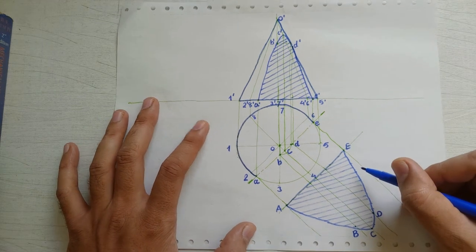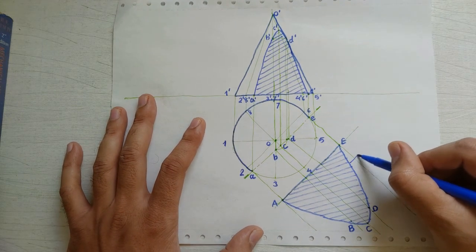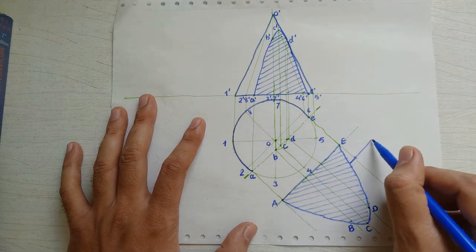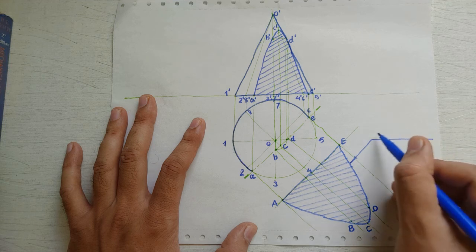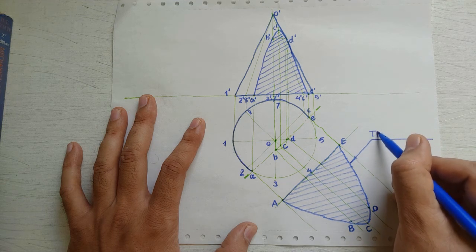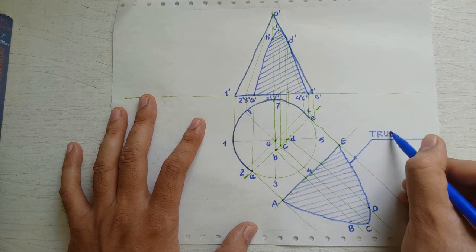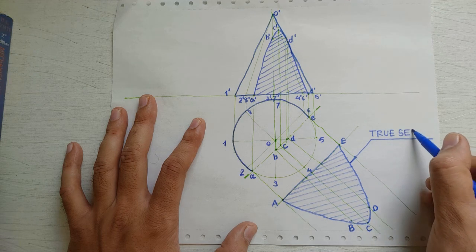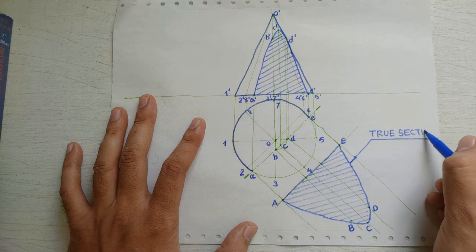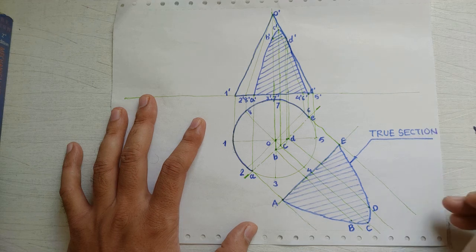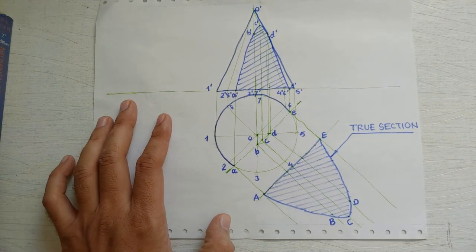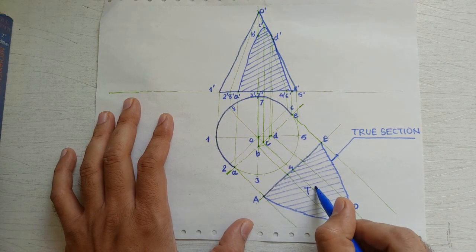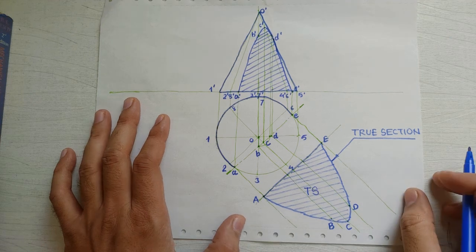So I have to also show by a leader line here that this is a true section. Okay, sometimes you will see that it is written as TS, true section.